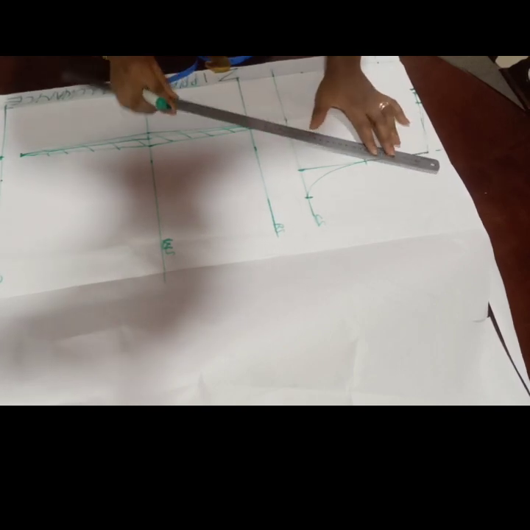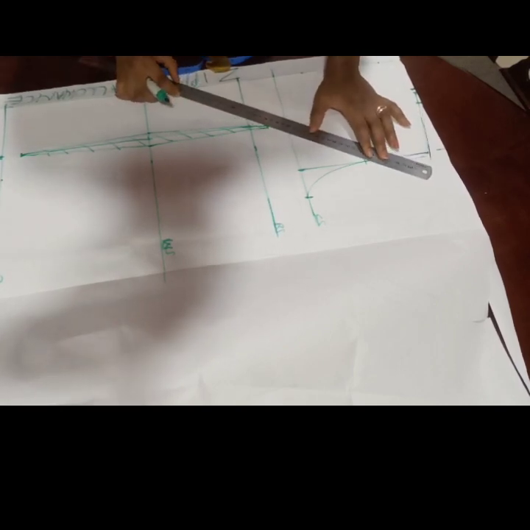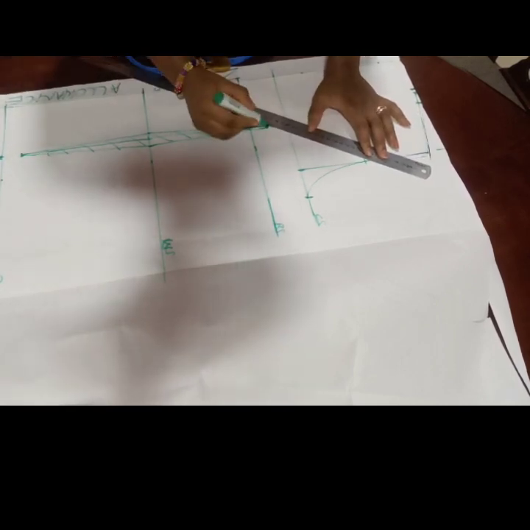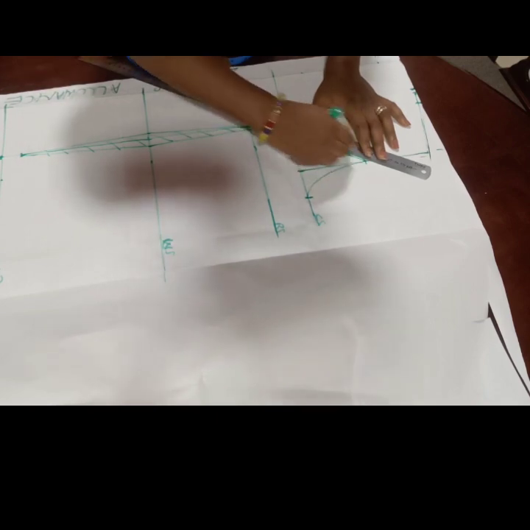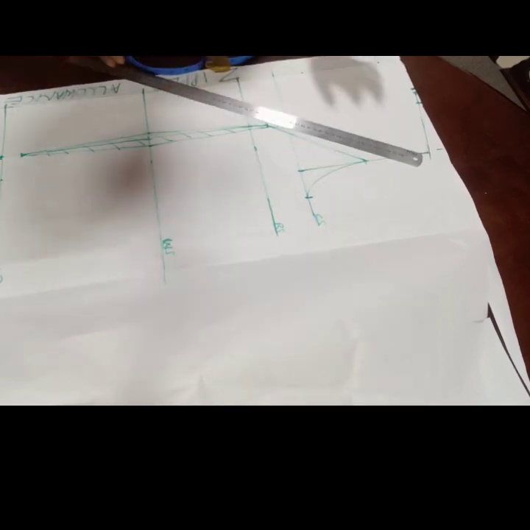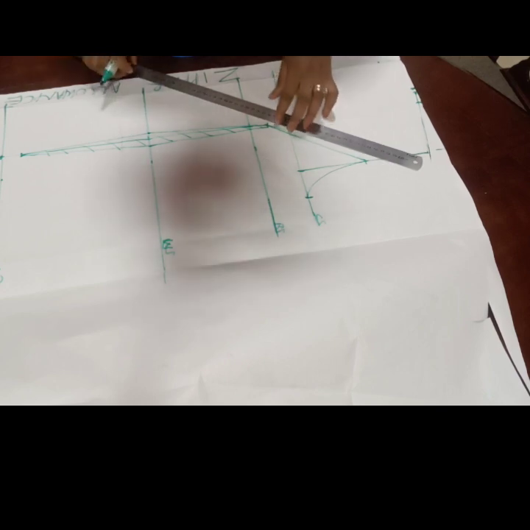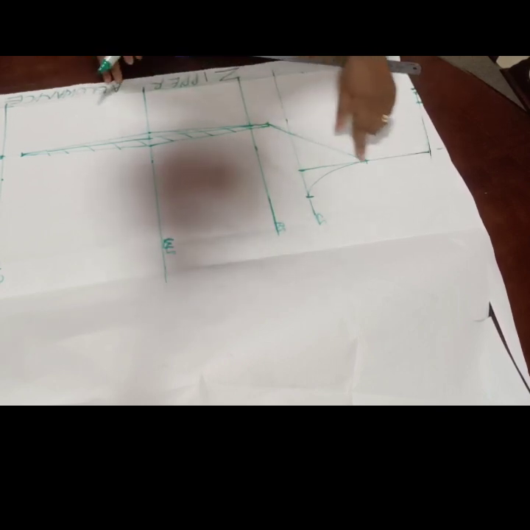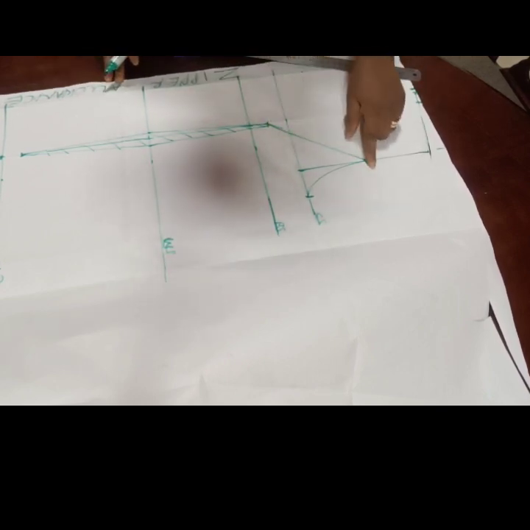You can use a straight ruler. Just mark it straight like this. So if you want yours to have a princess line, mark it straight like this.